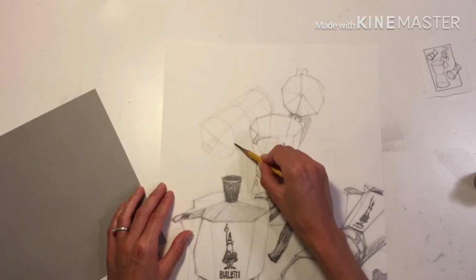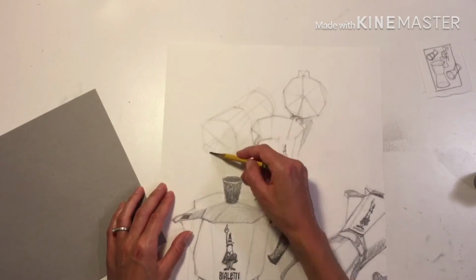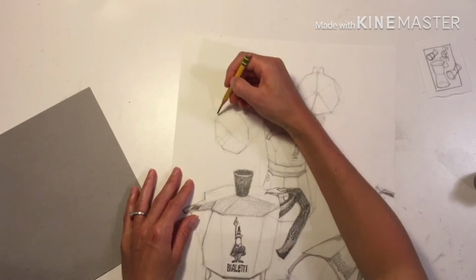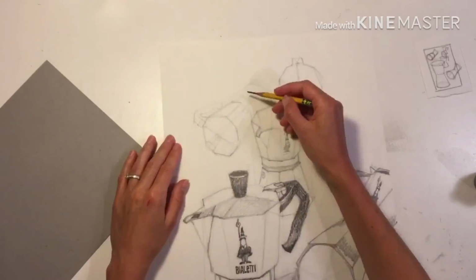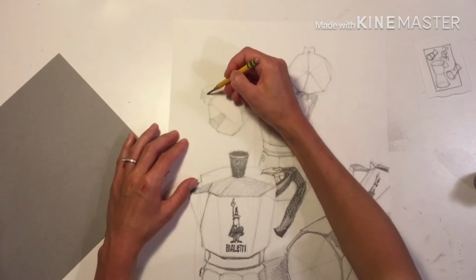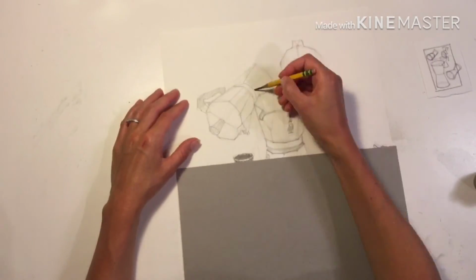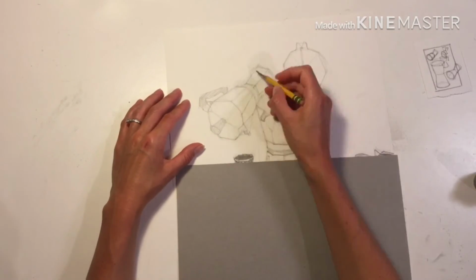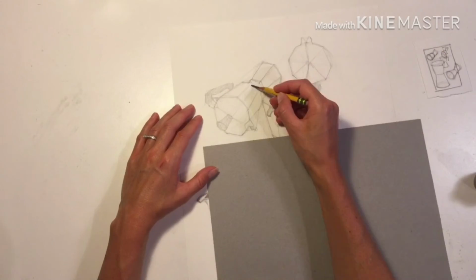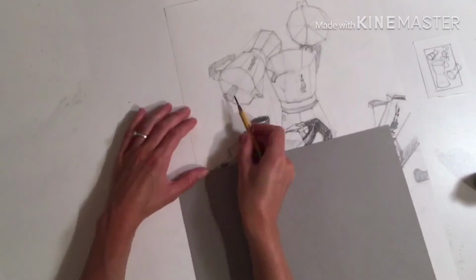Whereas on the front mocha maker, I might have really dark blacks and really light whites, in the distance, I might just have one gray color that I put in for the darks. And I really decrease all that contrast and pop to those ones farther in the distance.